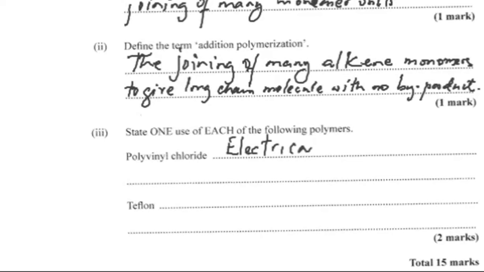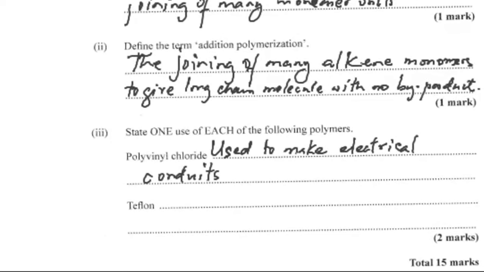So of course we could say it's used to make electrical conduits. And I learned recently that it's also used to make plumber's tape, or what they call threading tape.